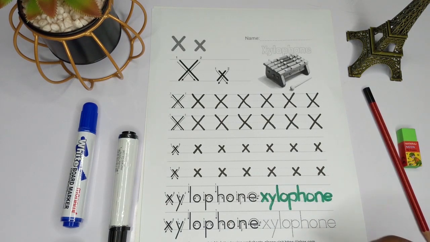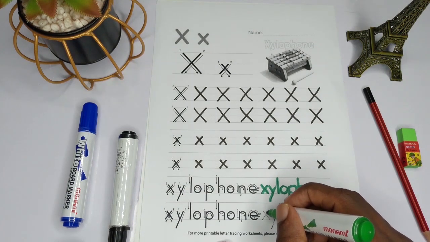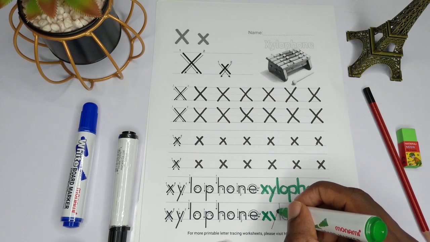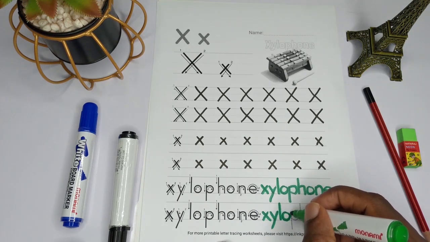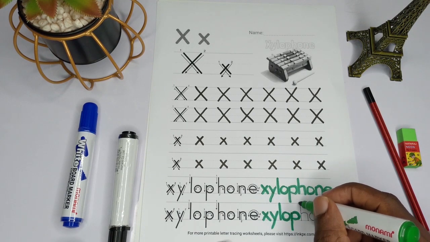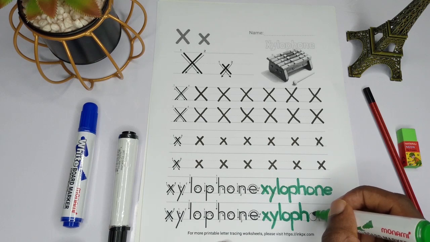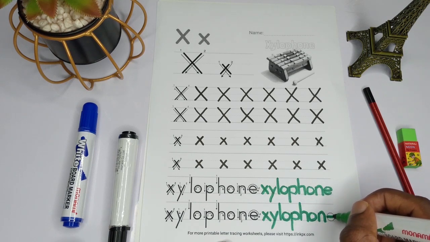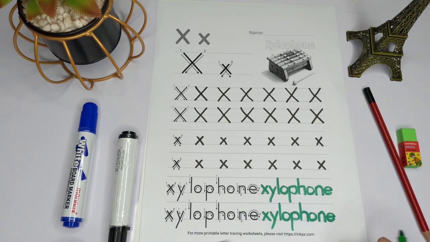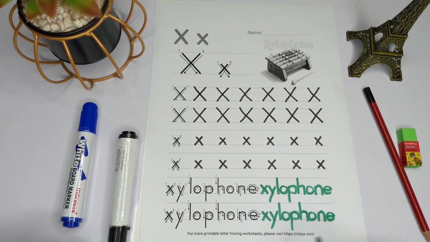Very good. Xylophone. Another one. X Y L O P H O N E. Very good. Clap for yourselves.